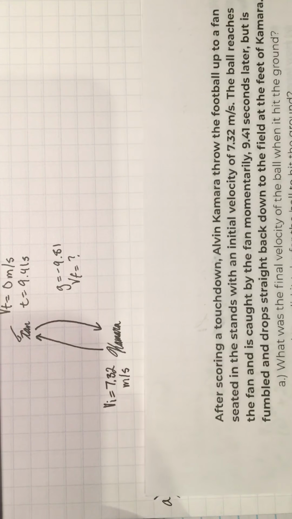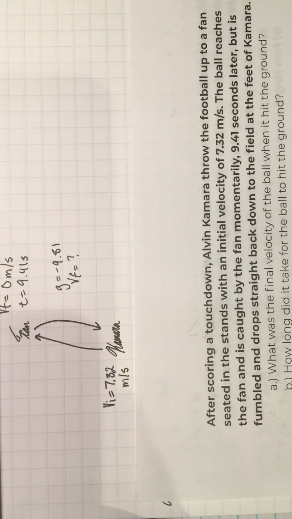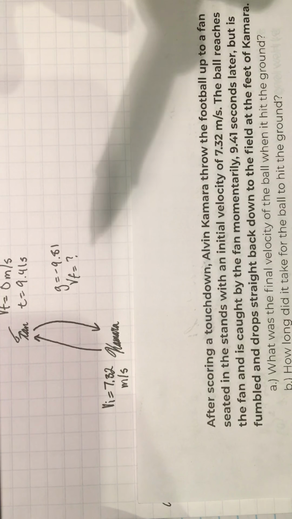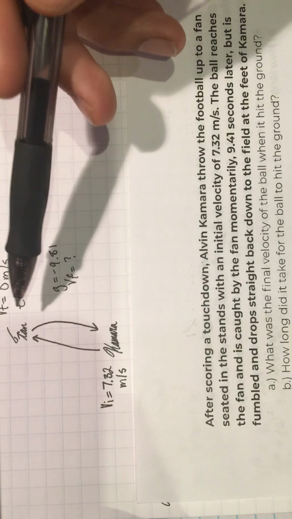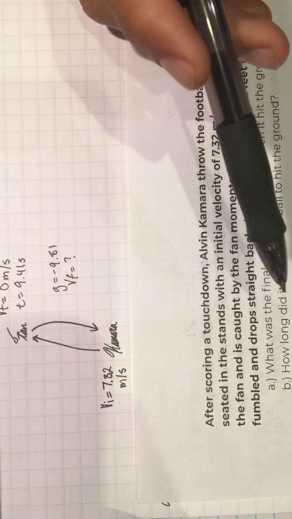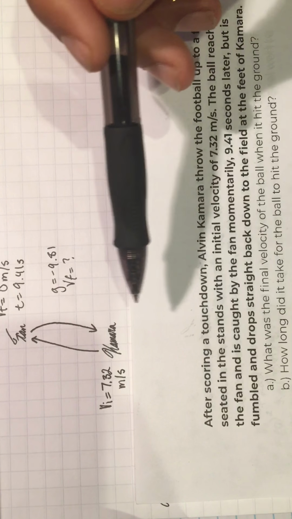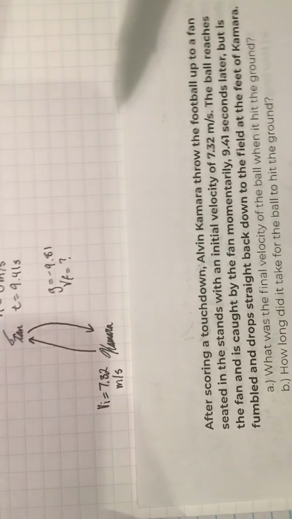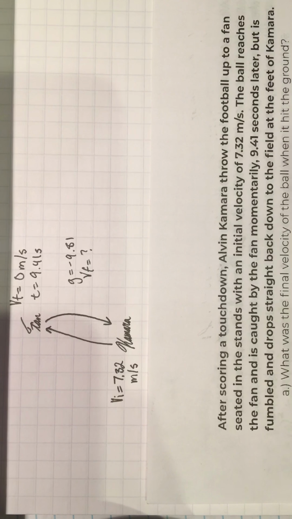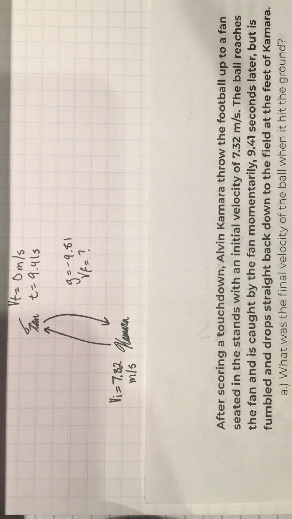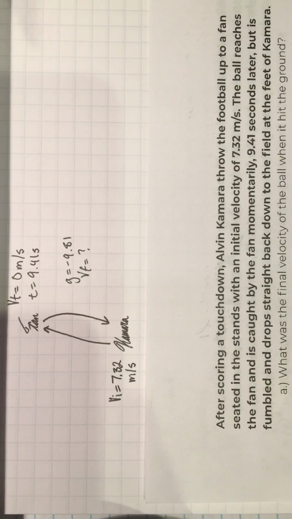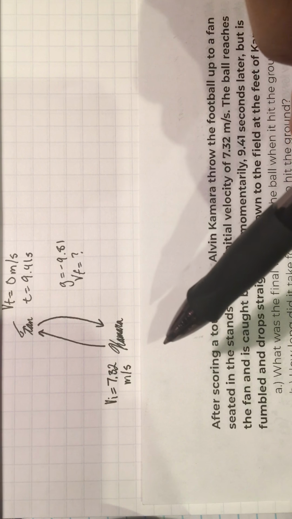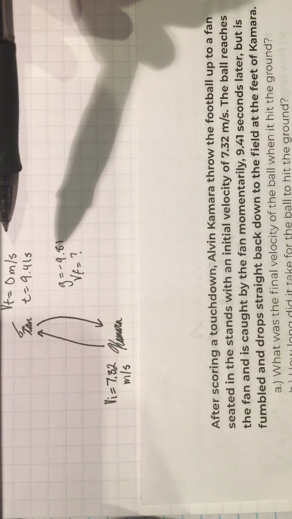So, pretty much, I just drew a little diagram of what's essentially happening. So you see Kamara, he's essentially throwing the ball straight up to the fan in the stands, and then the ball is caught by the fan, and then the fan immediately fumbles it. So we have an initial velocity of the ball when Kamara throws it at about 7.32 meters per second, and then we have a final velocity of 0 meters per second. Whenever the fan catches the ball, the velocity stops, and the time for the ball to get from Kamara's hands to the fan is 9.41 seconds.